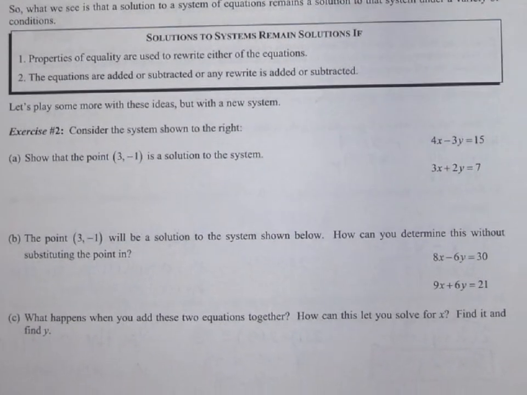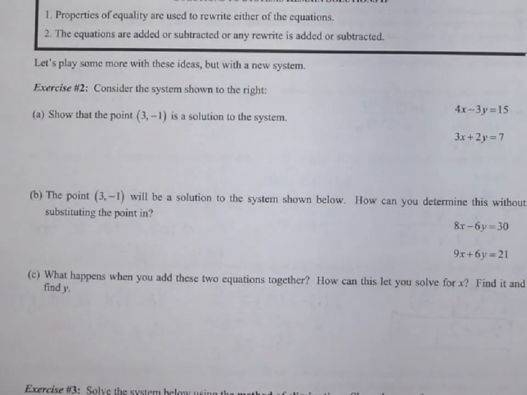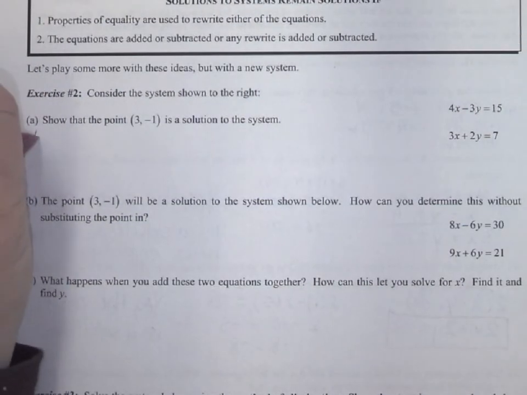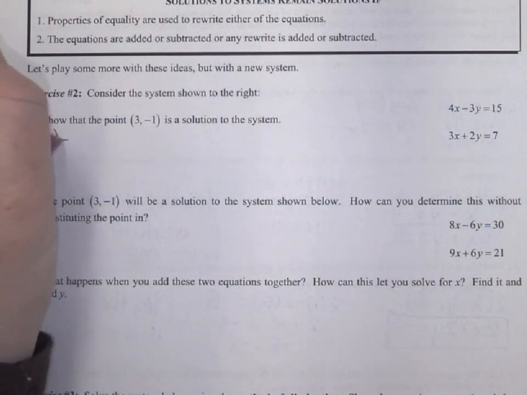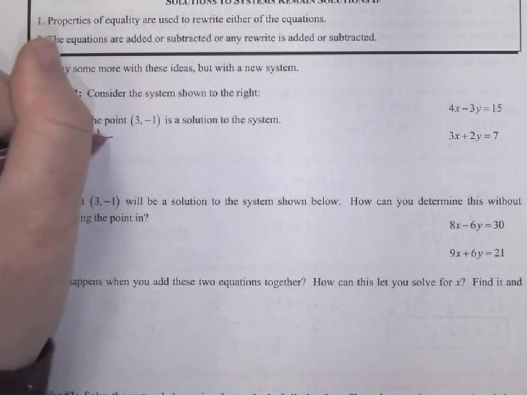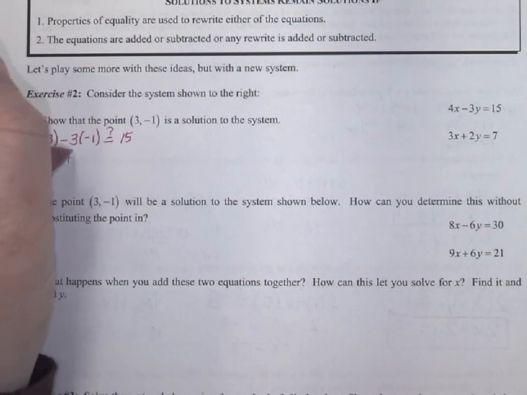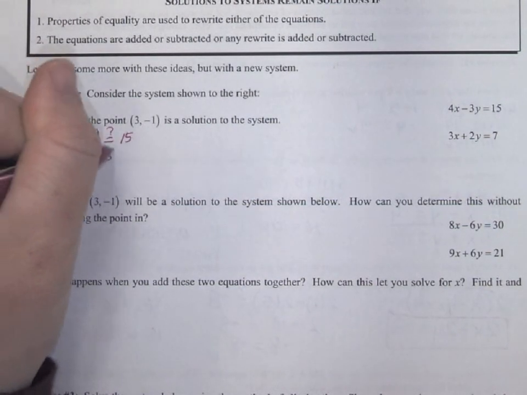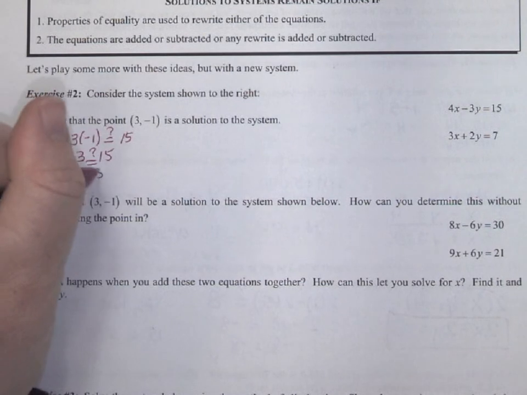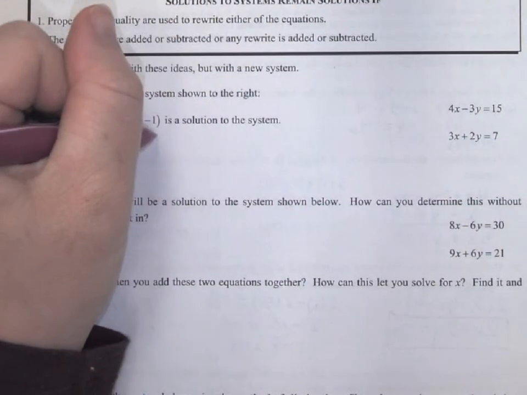So let's look here. So show that the point is a solution. So we're going to go ahead and substitute that in. All right, that's a solution. Try my next one.